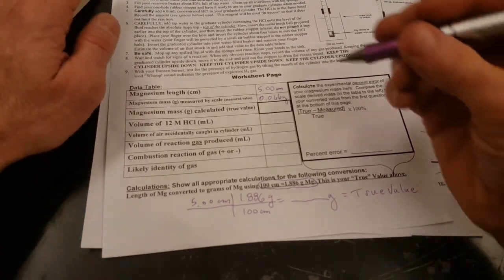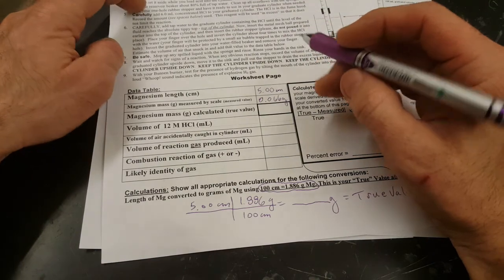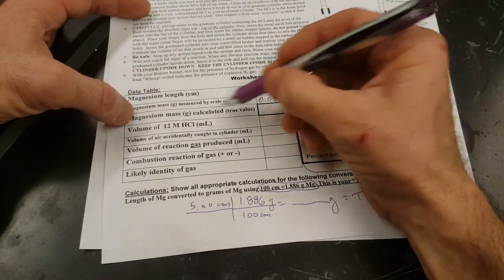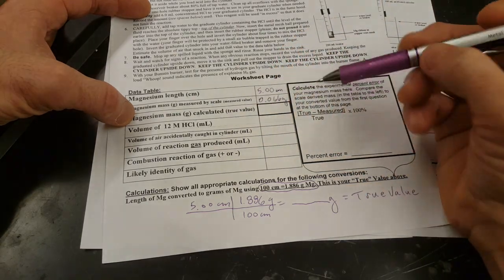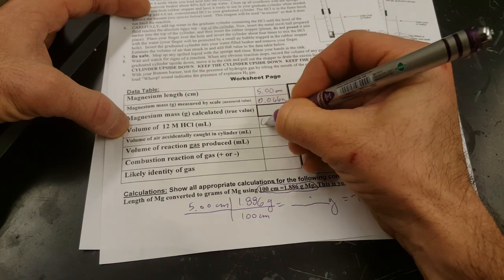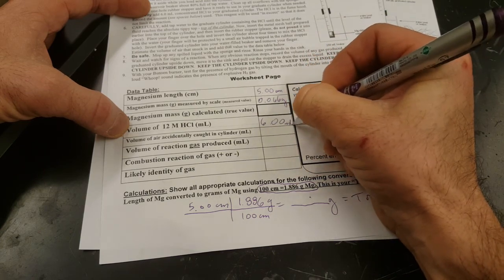So we've got some more information. Again, this is my data. Don't write this on your lab. You'll have your own data. But the magnesium mass, the calculated true value, is right here. The volume of the 12 molar, I put in 6.00 milliliters.